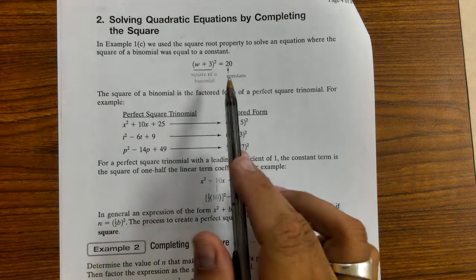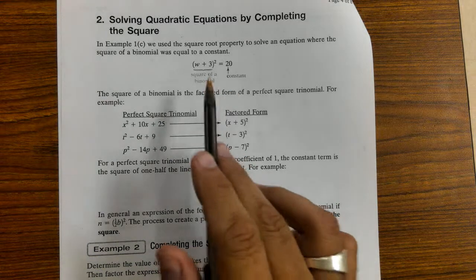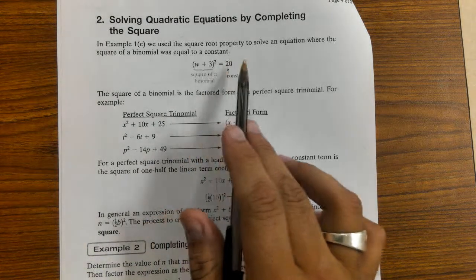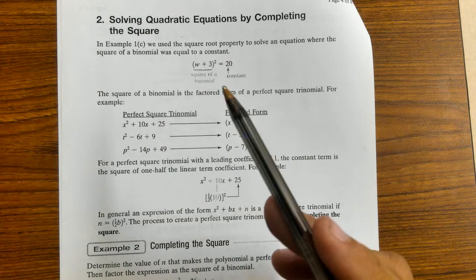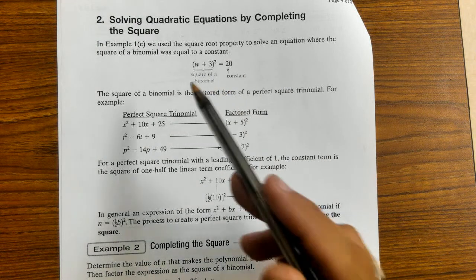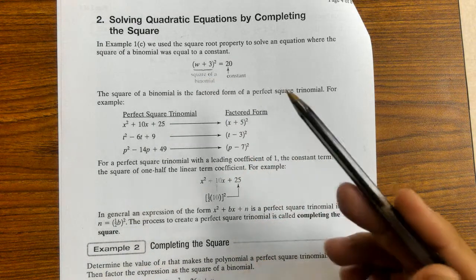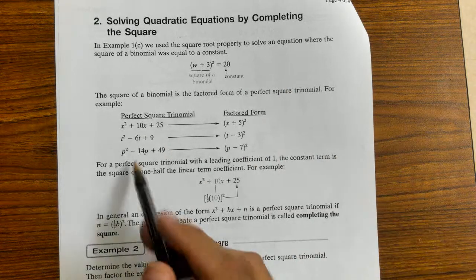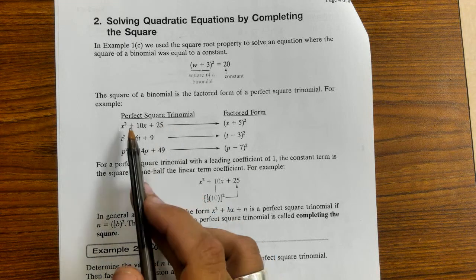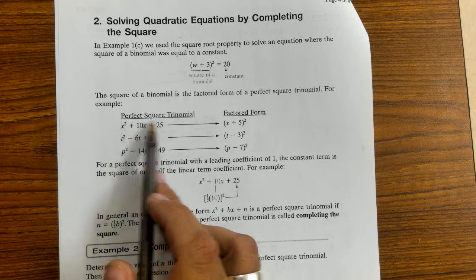Here we have, for example, w plus 3 in parentheses squared equals 20. There is a way that we can actually solve this by completing the square. But first we have to go through the process of completing the square. And that actually has to do with back in a couple chapters ago when we talked about perfect square trinomials.